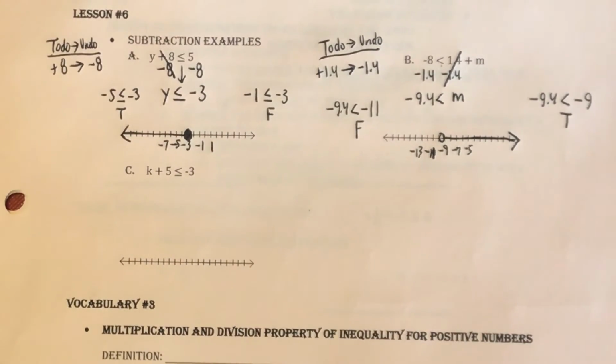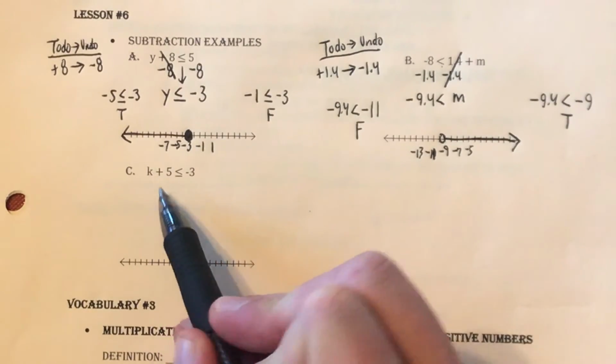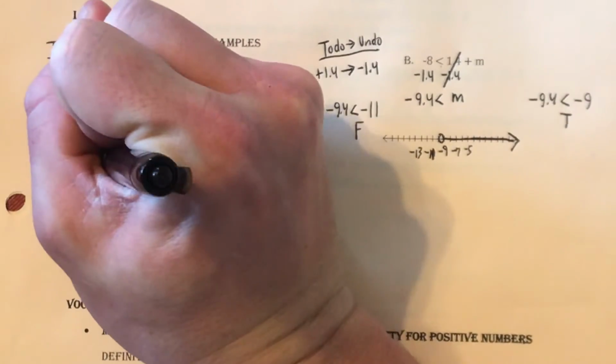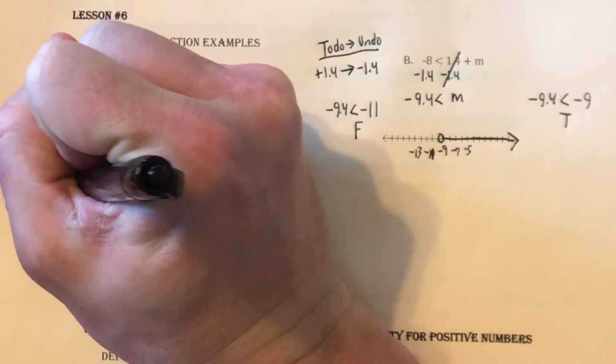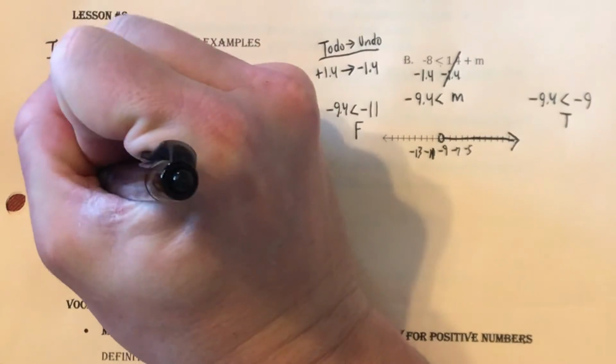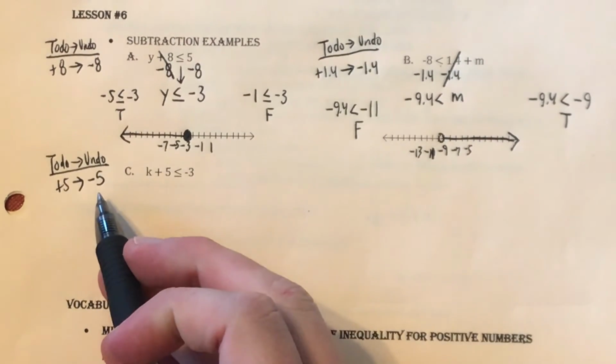So first thing, where's my variable? It's here on the left side. What's happening with it? It's being added by 5. So my to-do, what they're doing is they are adding 5. So to undo that, I need to do the opposite of adding 5, which is subtracting 5. So there is my step to solve.